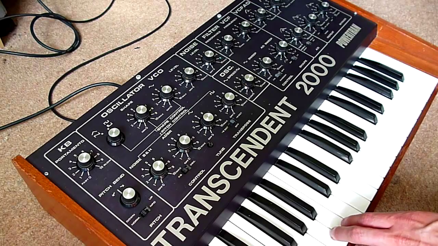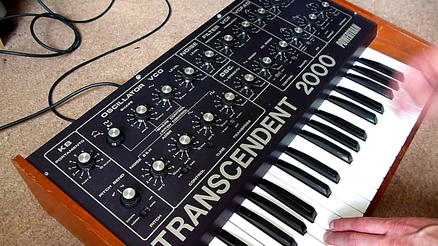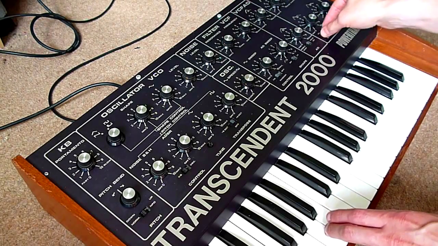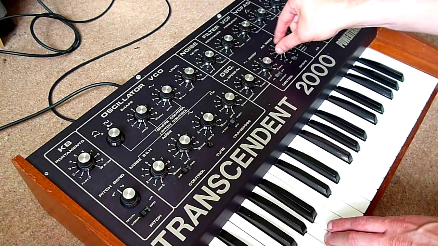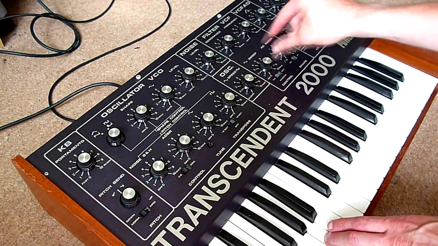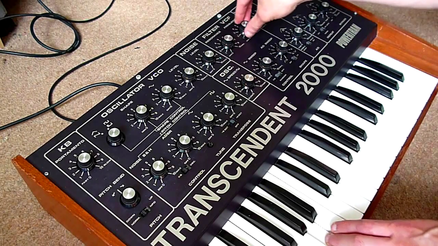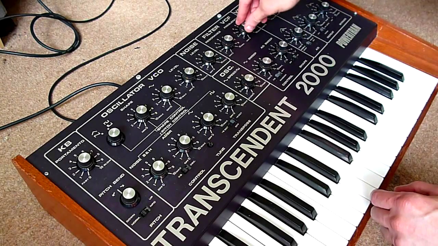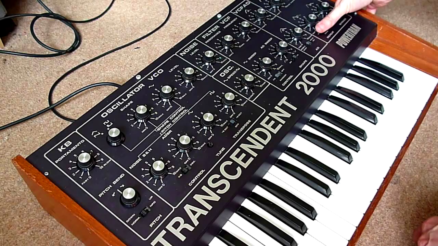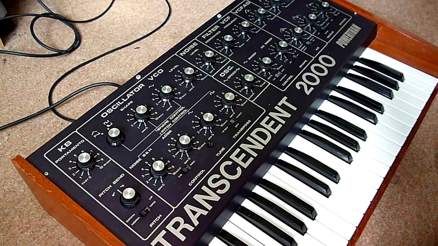You've also got a bandpass filter. You've got low pass and bandpass. The bandpass filter is really good. You can see it gets quite acidy. It's quite a cool sort of filter section. It's pretty good. Okay, let's have a look at the oscillator.